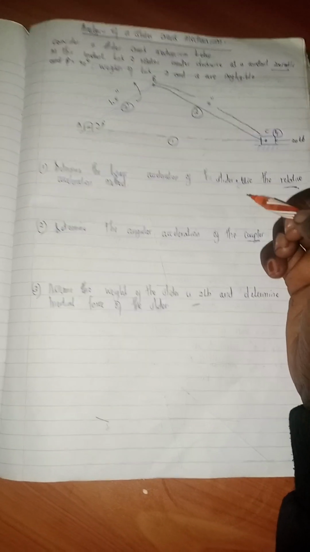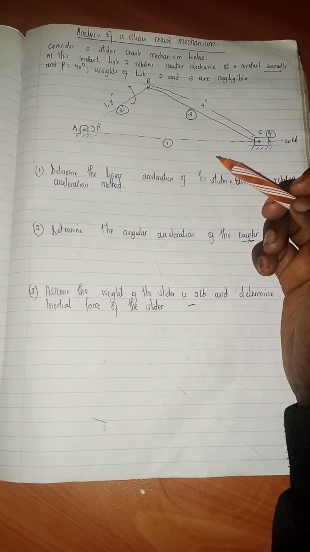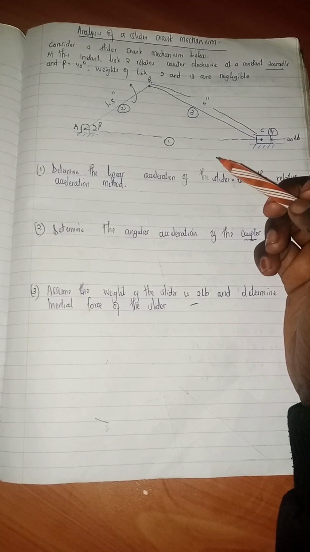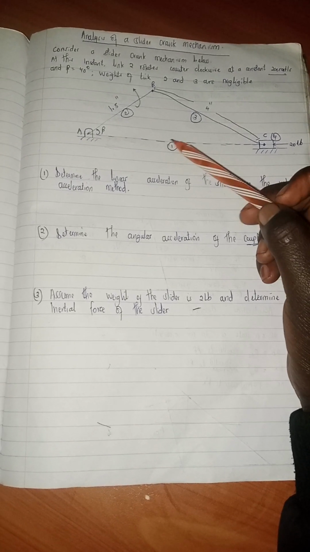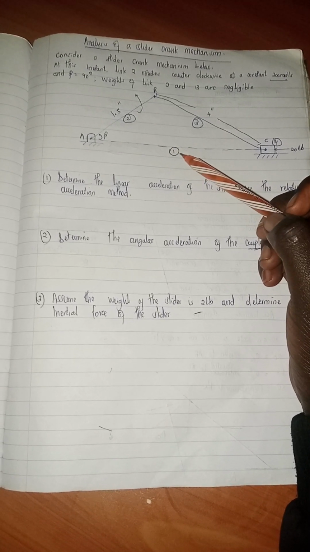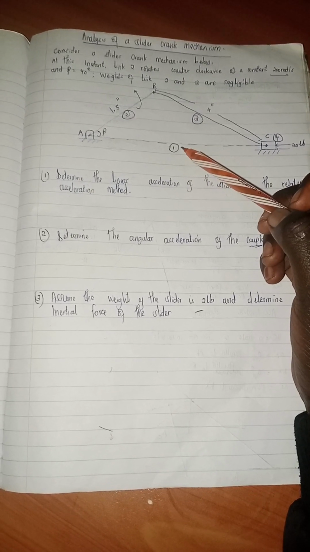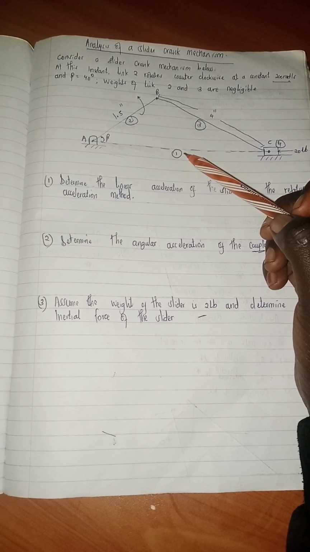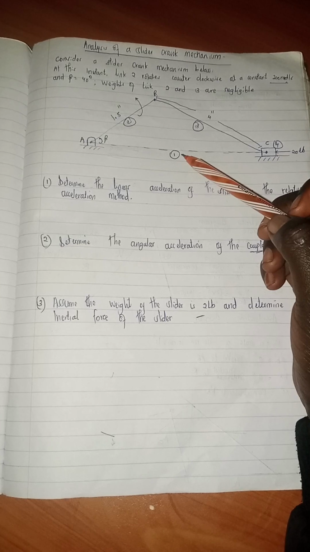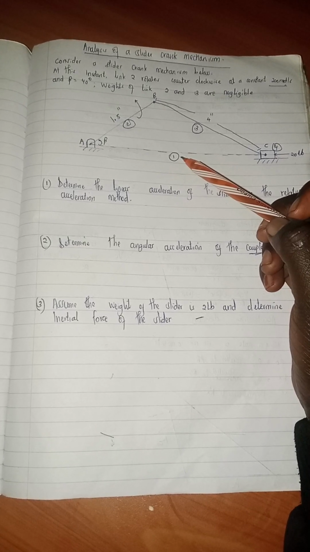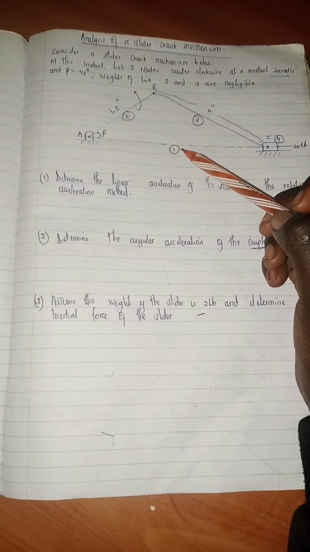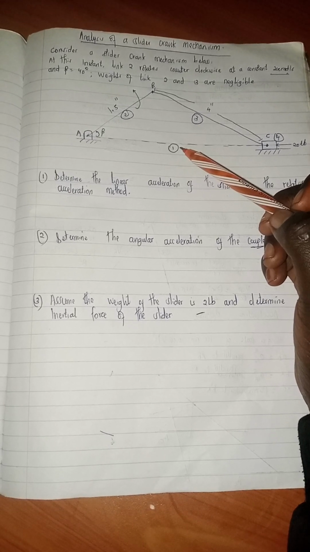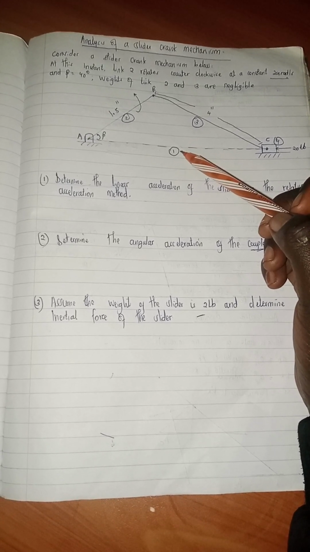Hello, this is a question relating to the analysis of a slider crank mechanism. Consider a slider crank mechanism given below, where at this instant, the crank rotates counterclockwise at a constant velocity of 200 rad per second, and the angular position of the crank from the fixed link is given to be 40 degrees.